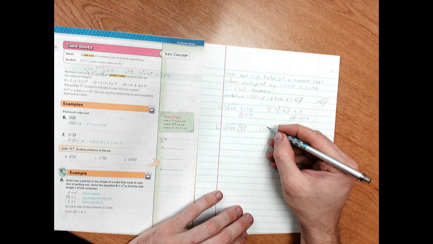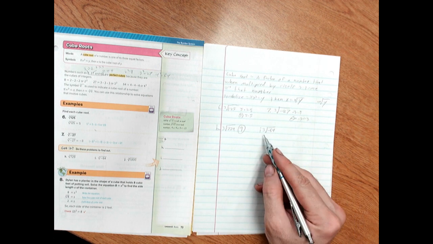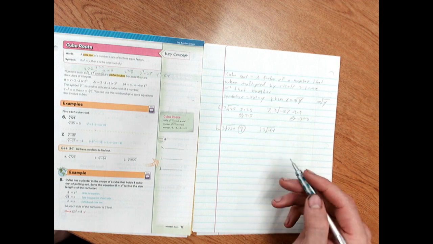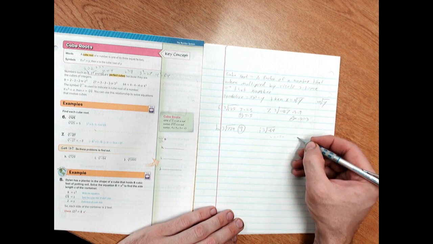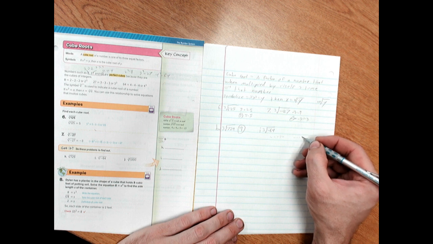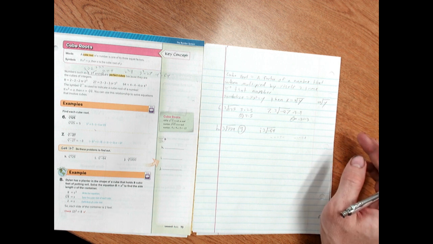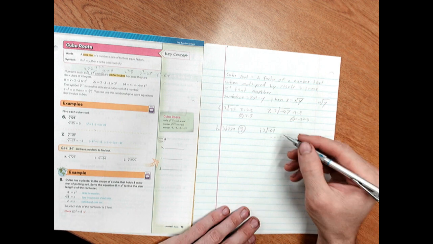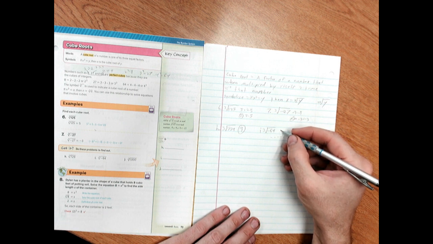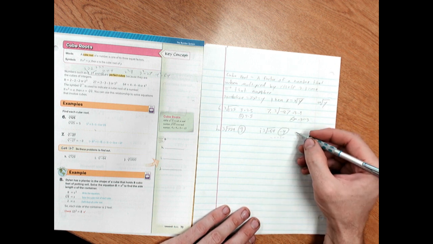Cube root of negative 64. Remember, again, we can take a cube root of a negative because a negative times a negative times a negative equals a negative, whereas a negative times a negative equals a positive. So we can't take the square root of a negative. That's a tongue twister. My brain is mush now. So the cube root of negative 64 is negative 4.